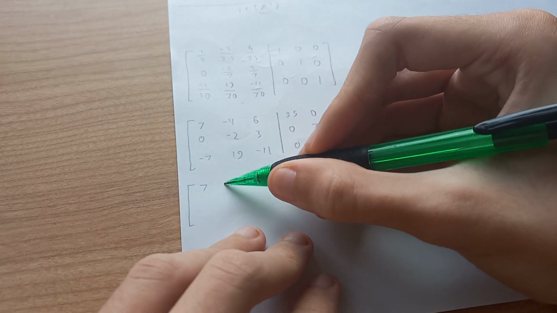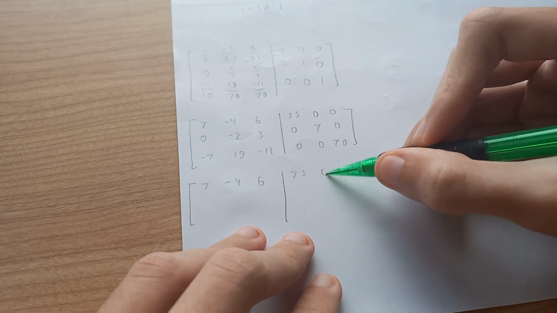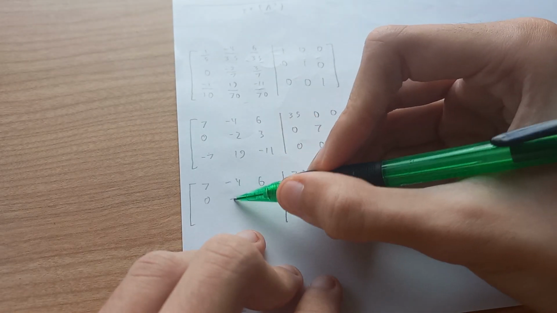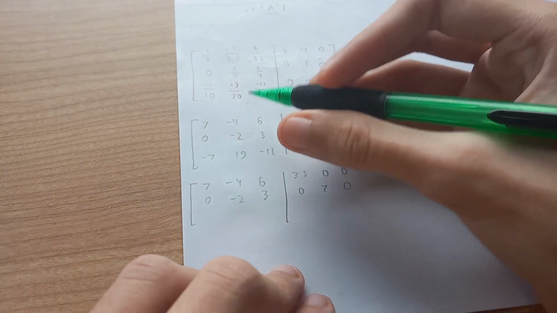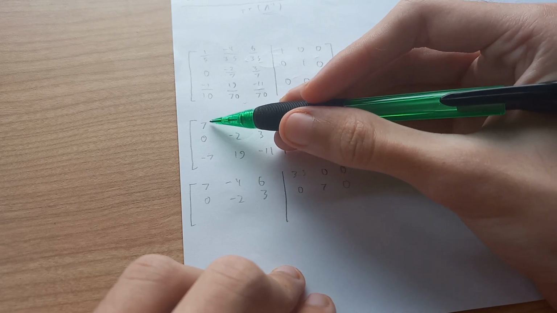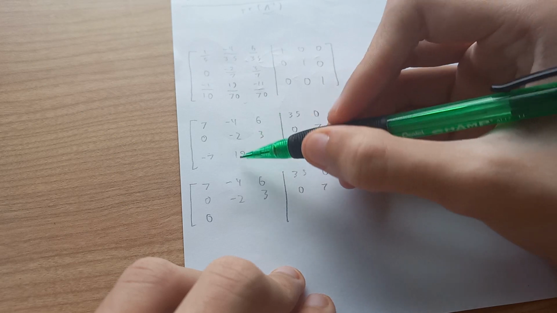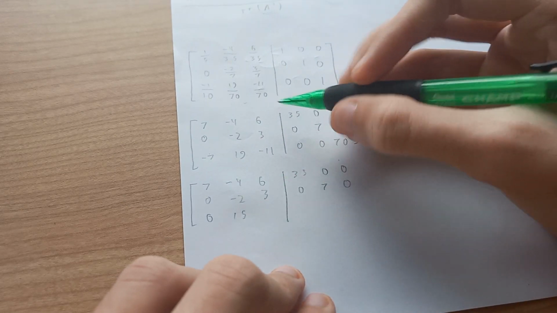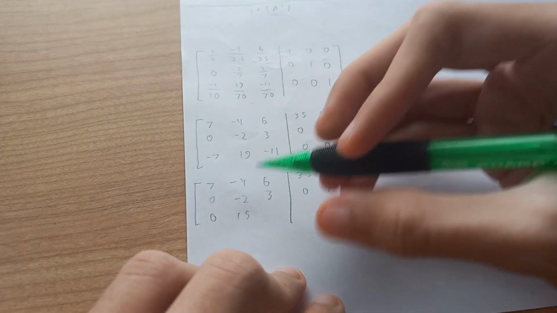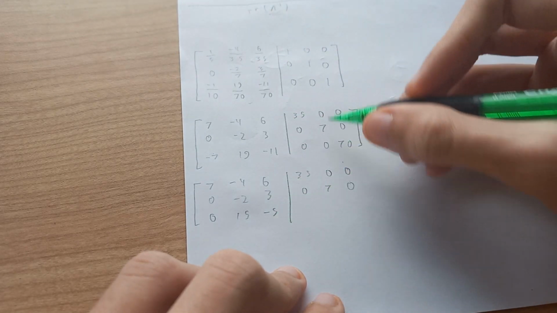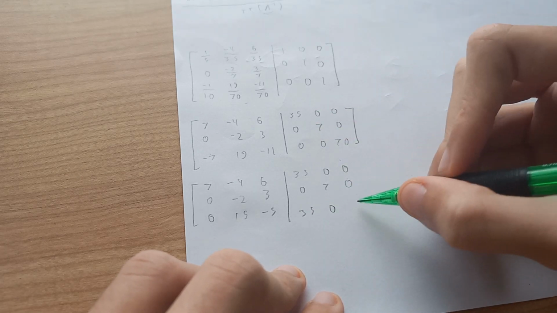Row 1 I'm not touching, that all stays the same. Same with row 2, not touching it. Then row 3, I'm going to add row 1 to it. So 7 plus negative 7 is 0. Negative 4 plus 19 is 15. 6 plus negative 11 is negative 5. And in here, do the same thing: 35 plus 0 is 35, both zeros, then 70.